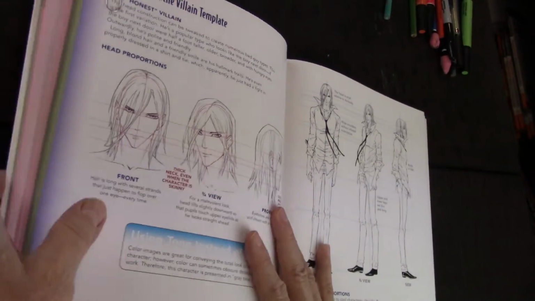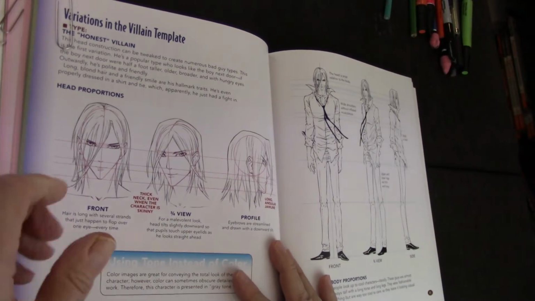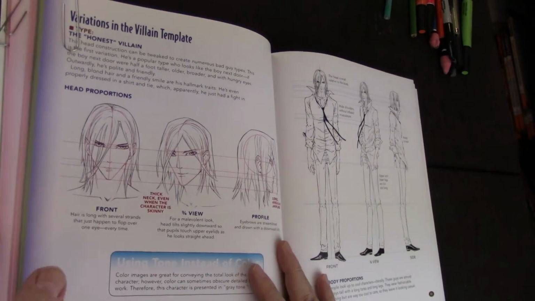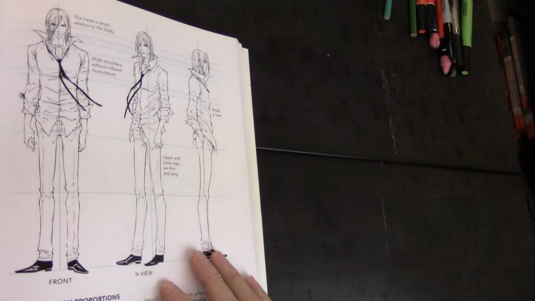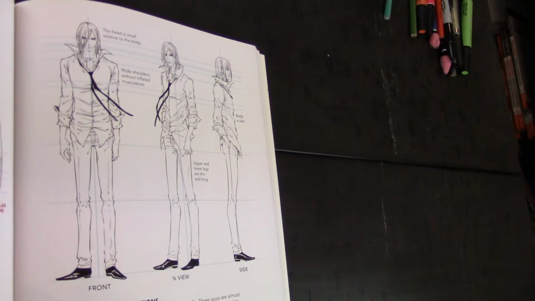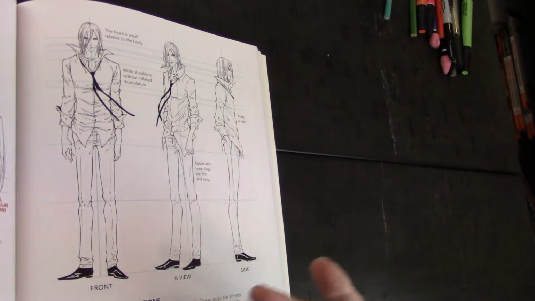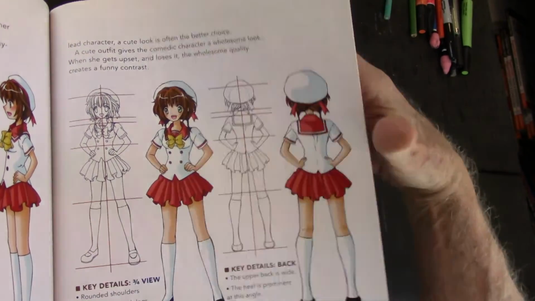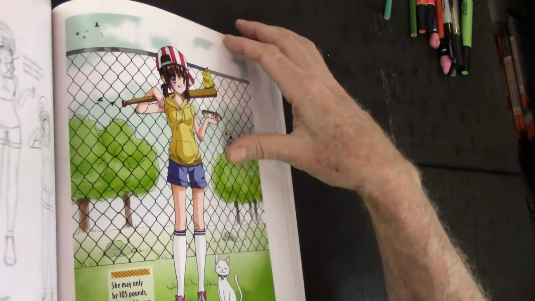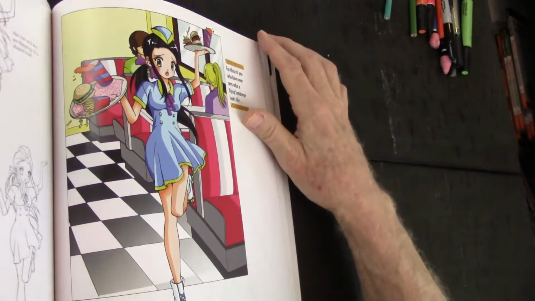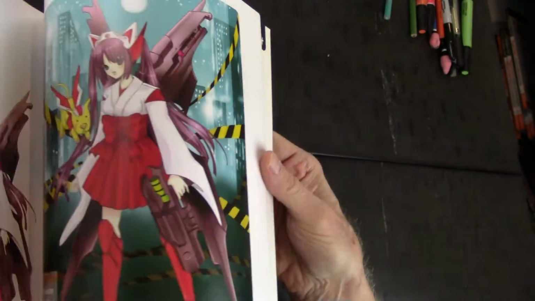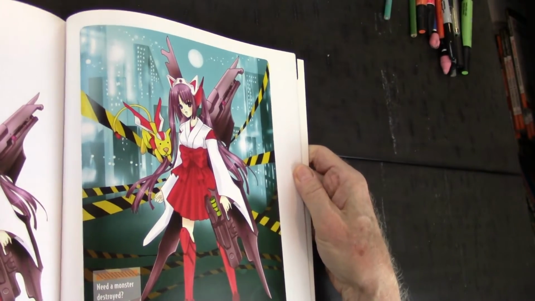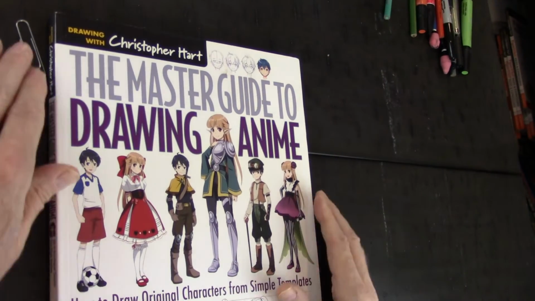And I also would like to show you how to draw the variations of the villain template. The villain is great with its different kind of clothing and poses and attitudes. And back in here we have all sorts of different genres. Magical, after school, we also have sci-fi and fantasy. A lot in this book for you.